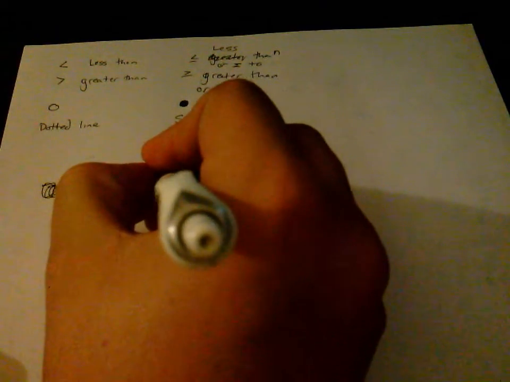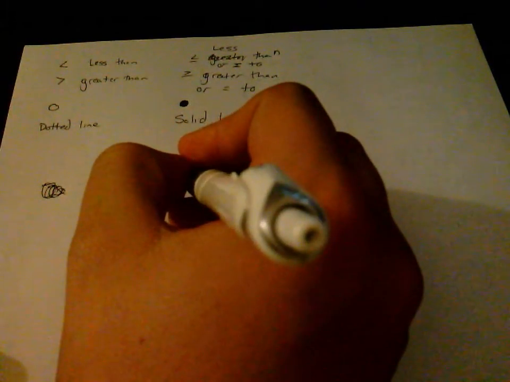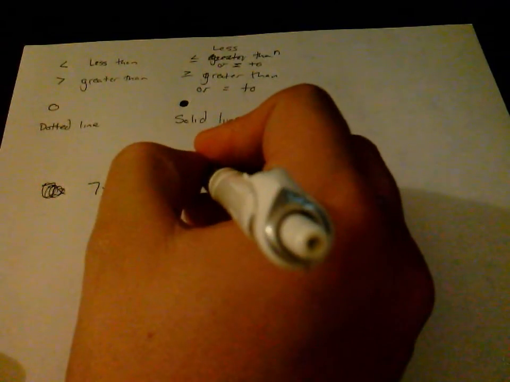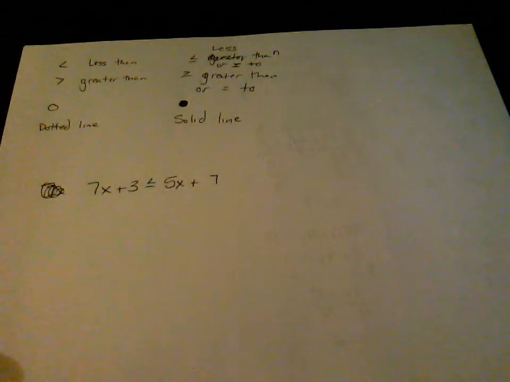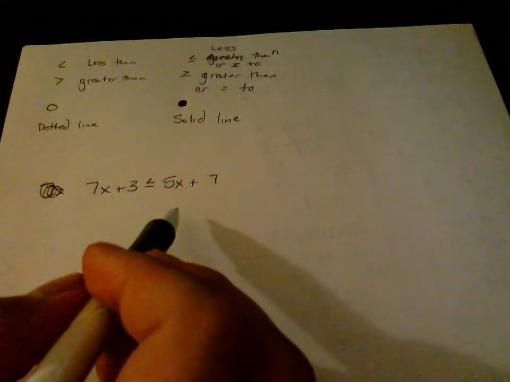This is just an explanation of everything that has to deal with inequalities just up front so that we can get through it. So, there's two things I want to show you about inequalities. First is just a normal problem. So let's say we have 7x plus 3 is less than or equal to, I don't know, 5x plus 7.